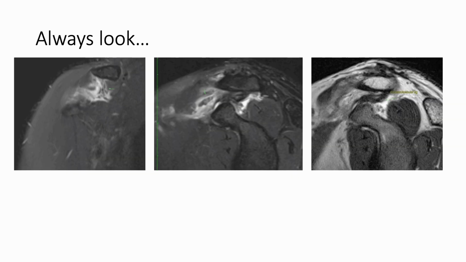So whenever you see AC joint injuries, always look carefully. Whenever you see edema anywhere, and this case is a good example for that, especially in the shoulder, one is immediately inclined to think that a particular structure is damaged. But if we look at this case very carefully, we see that there's edema along the coracoacromial ligaments.